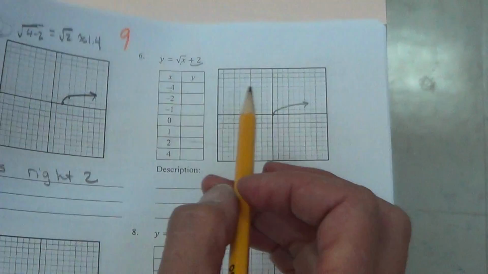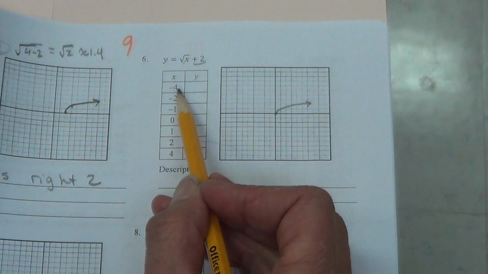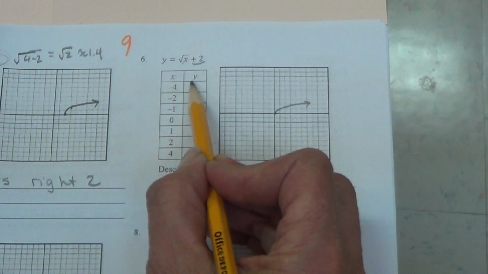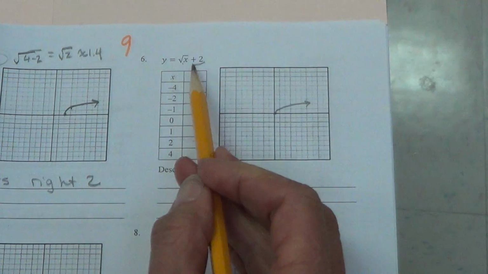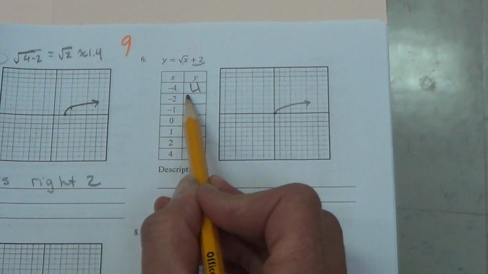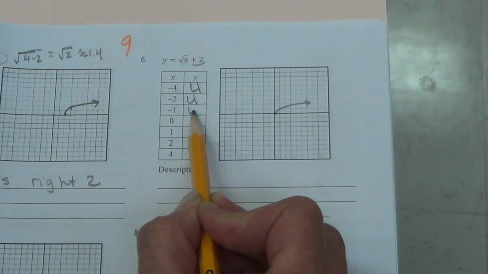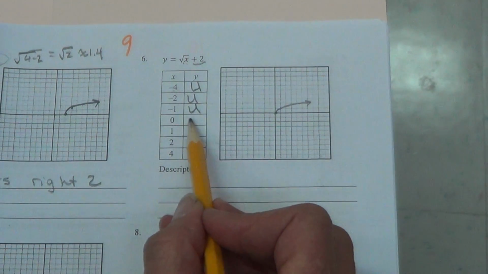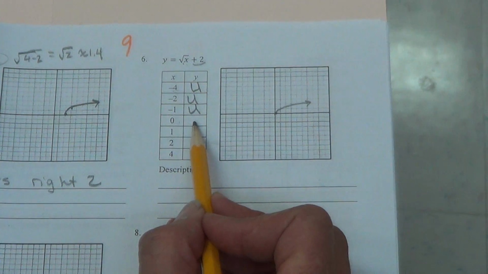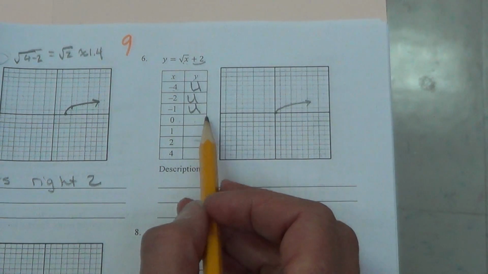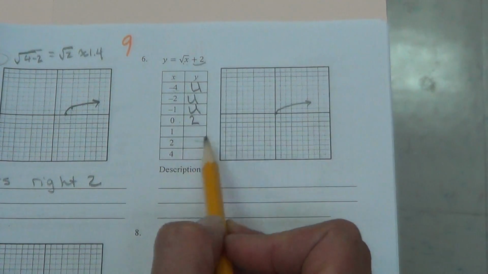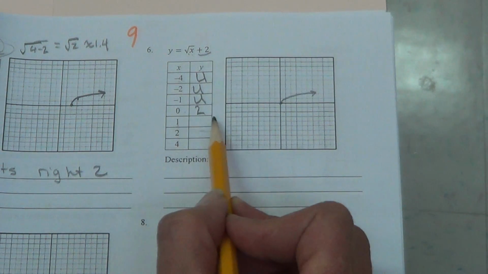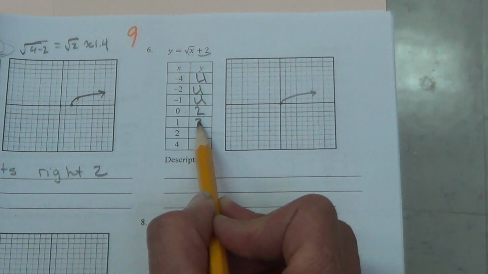Now, if we take the radical of -4, we would get square root -4. We can't have that undefined because we can't add 2 to undefined. That's because you can't have a negative square root. Now we go next. Square root of 0 is 0. 0 plus 2 is 2. Square root of 1 is 1, plus 2 is 3.